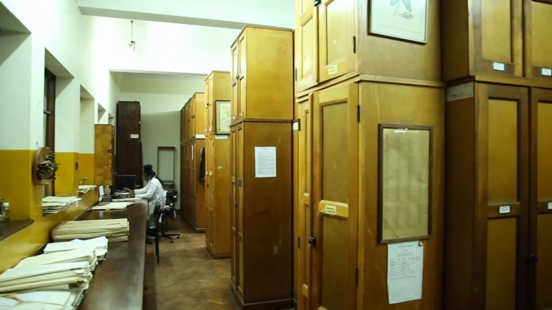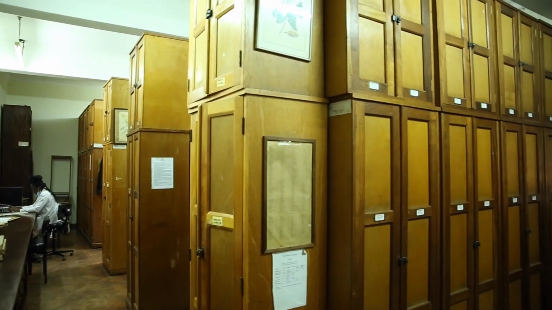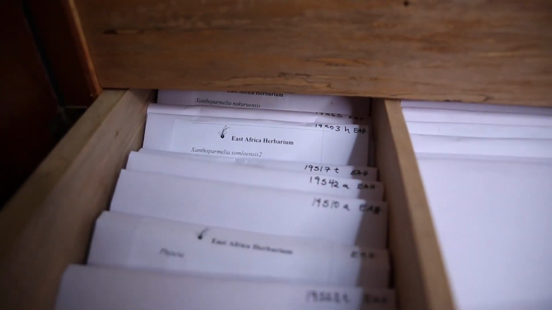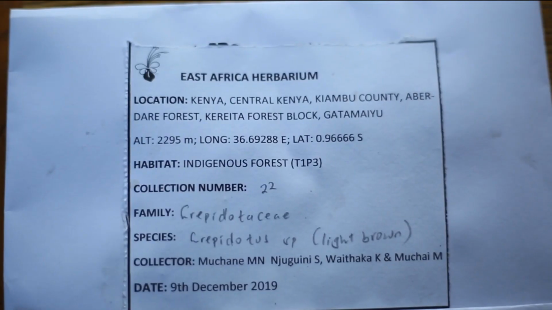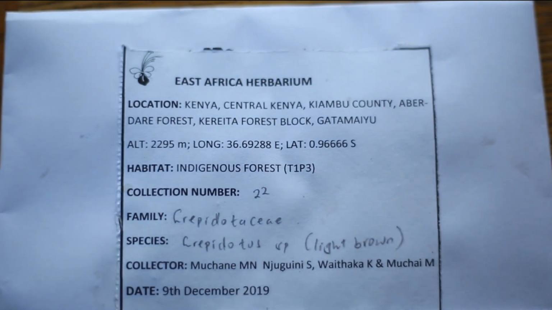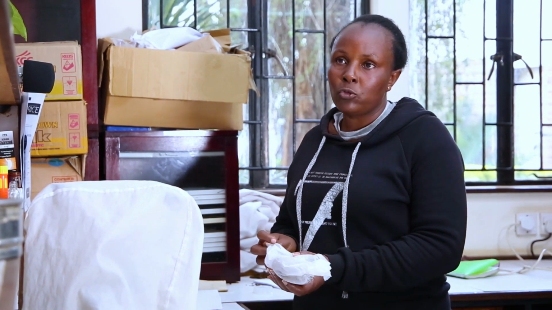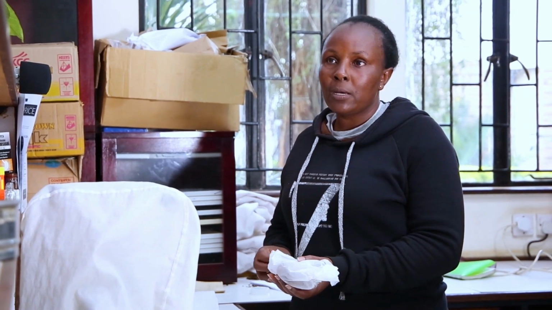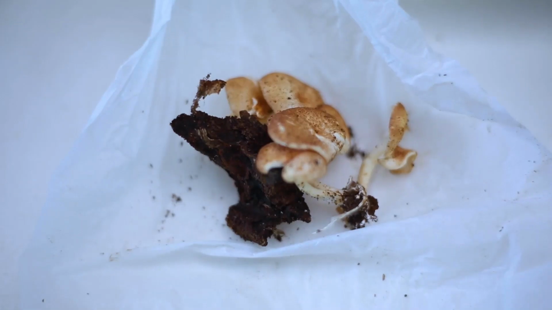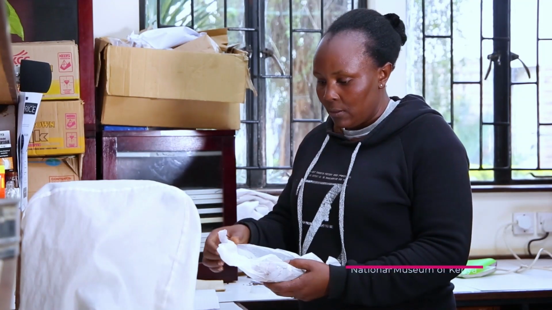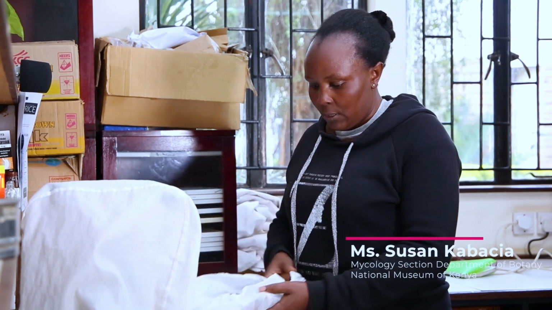At the East African Herbarium, submitted mushroom specimens are properly identified, dried, assigned a unique collection number for reference, and stored in cupboards for future research and use. We start the process of identifying the specimen that we have brought, and also preparing them so that we can preserve them. We usually get a sample from our basket, and then we unfold it from the way we had wrapped it.